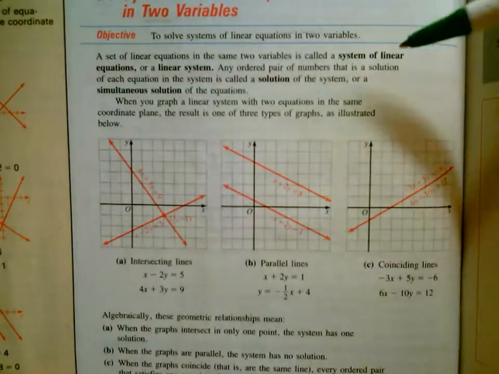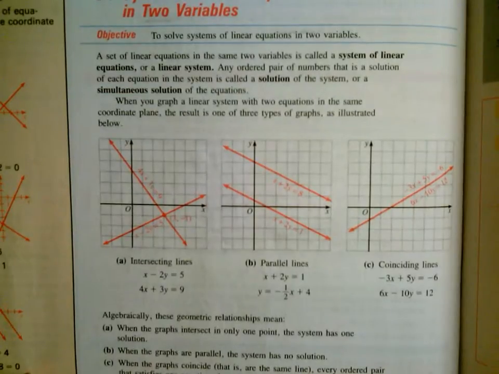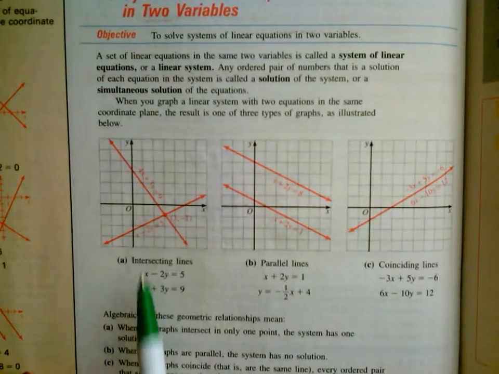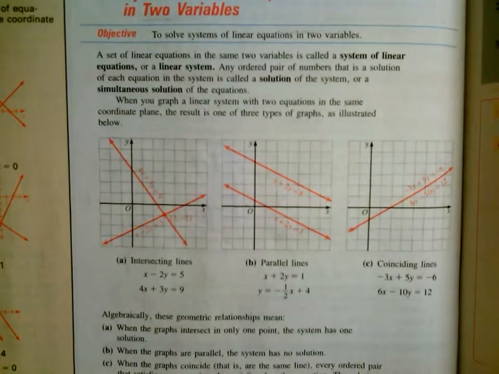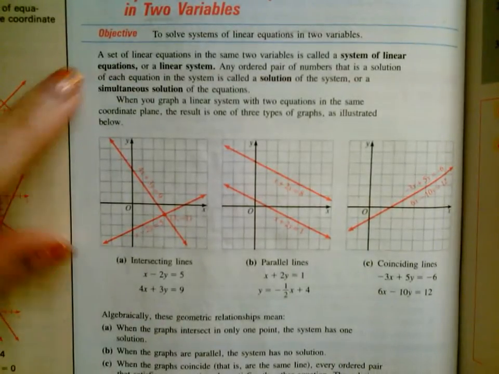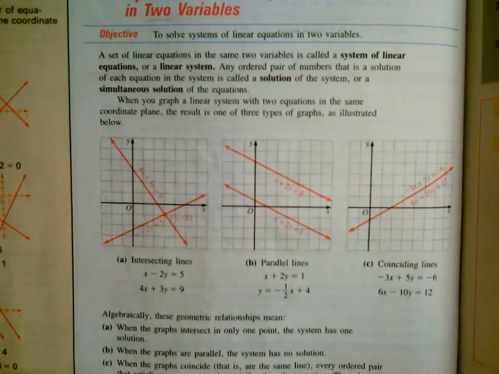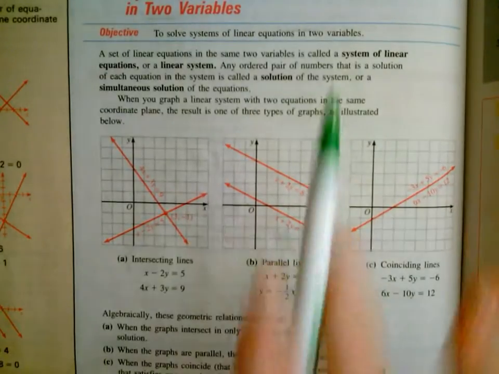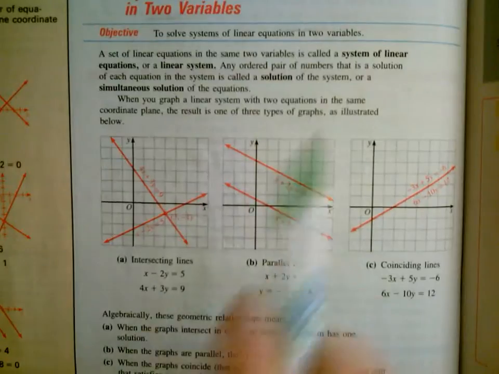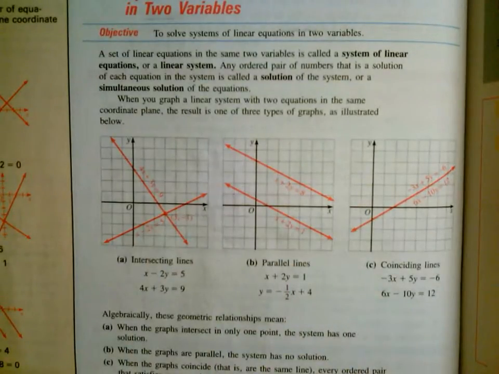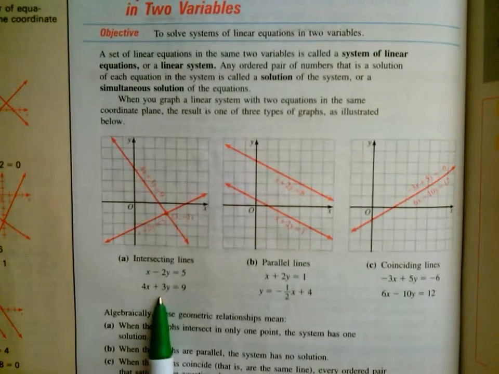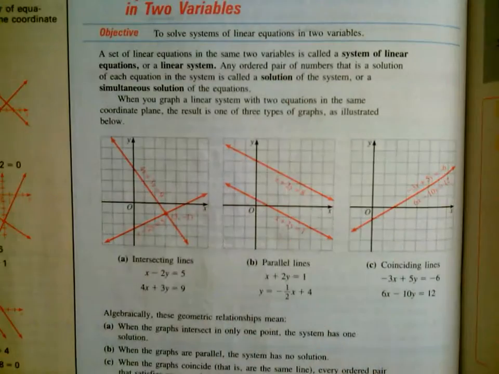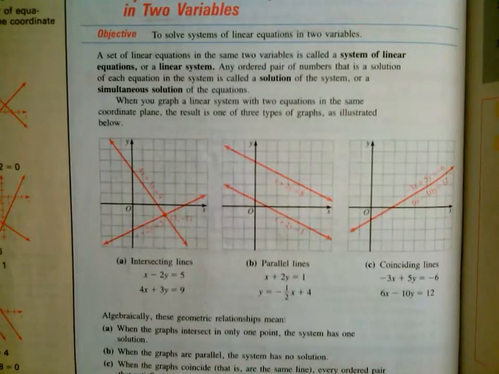So they've got several bolded words here. A linear equation, a set, which means a pair. So a set, you could even have multiple equations, but for our purposes, we're going to call a set two. Two linear equations, so x and y, is a system. Usually I'll just refer to it as a system, and this is what I'm referring to here. Whenever you find a solution to both lines, that is called a solution. I don't use this simultaneous solution word, but you might see it in other applications.